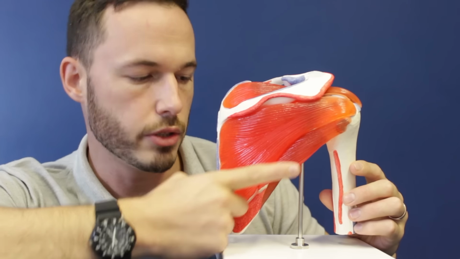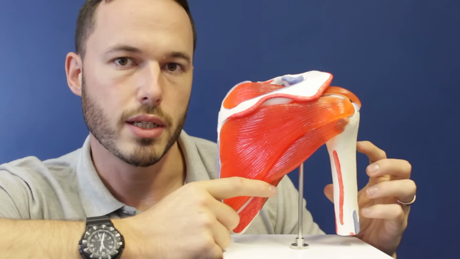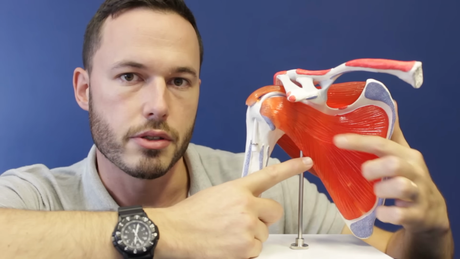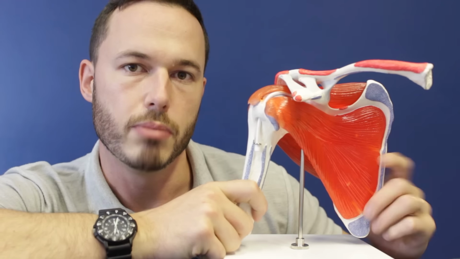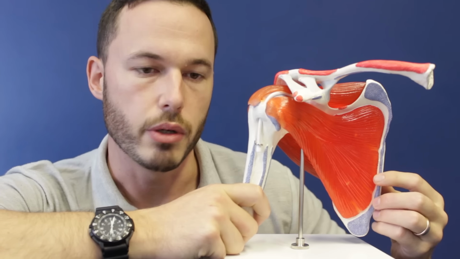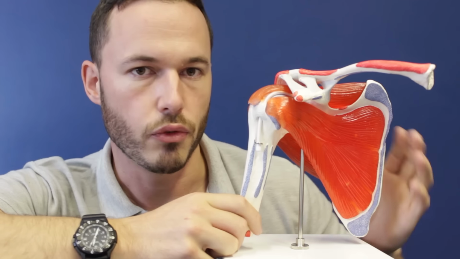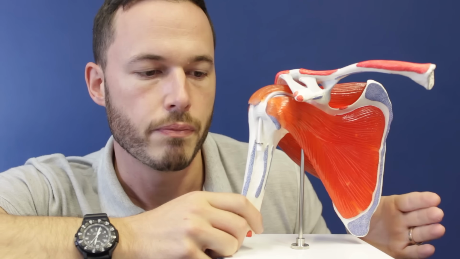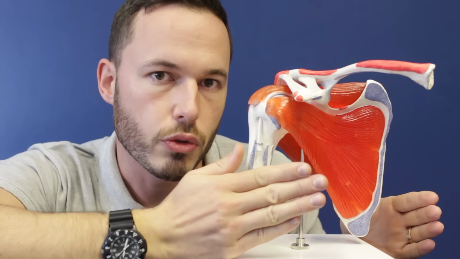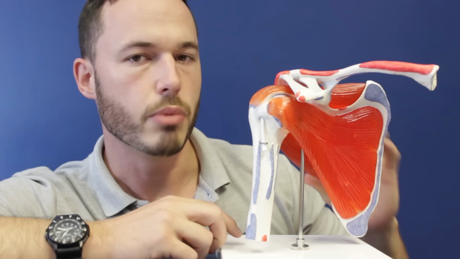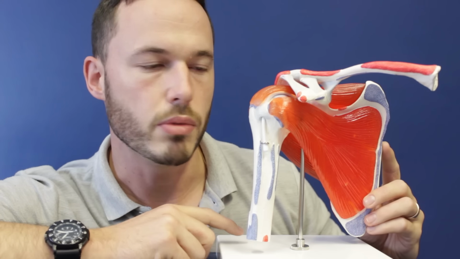The teres minor, the one down here, also weakly helps to externally rotate your arm. And lastly, the subscapularis helps to medially rotate the arm or internally rotate. So opposite to the infraspinatus, if you were to bend your elbow, you would be taking your hand across your body towards your midline. The reason I mention these muscles is because most people I see are extremely tight.